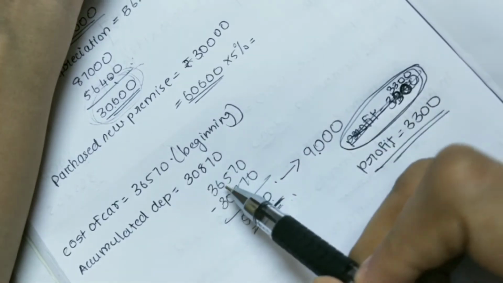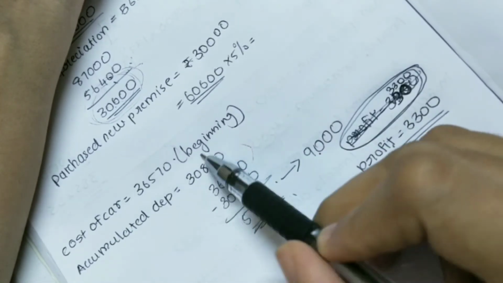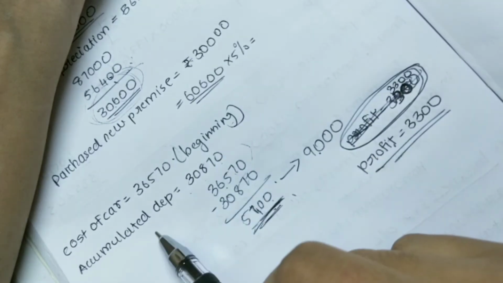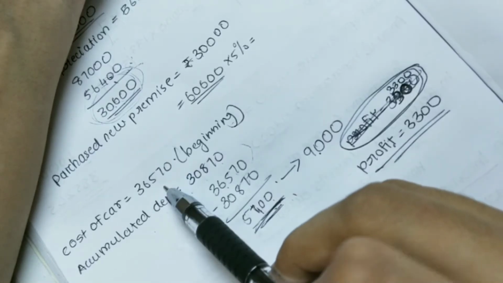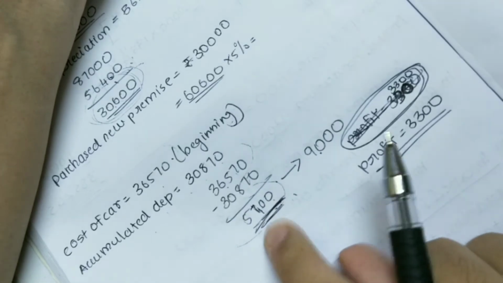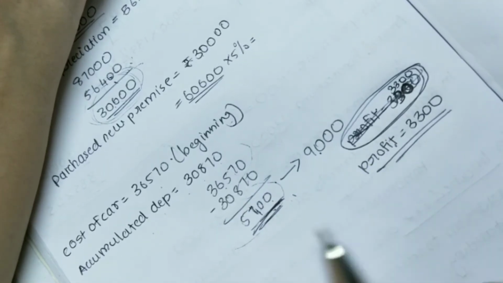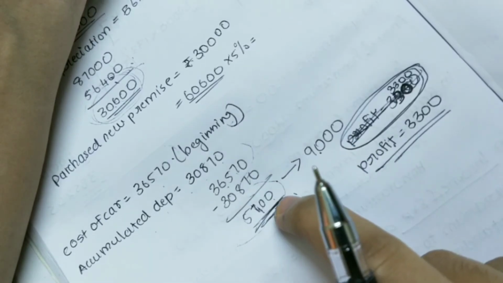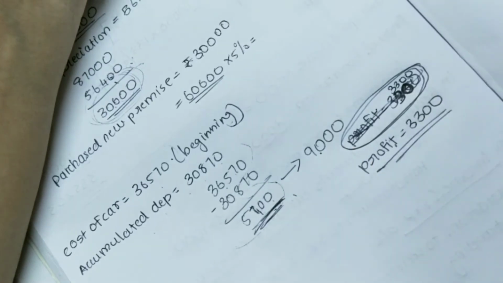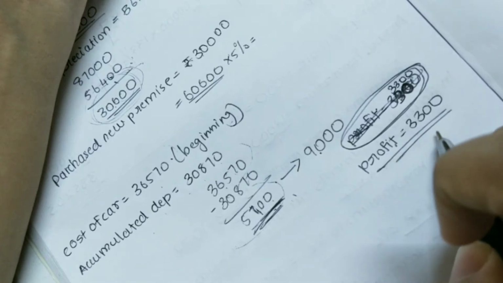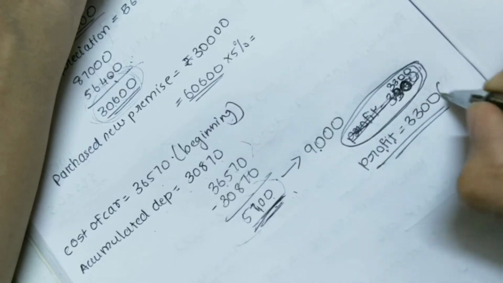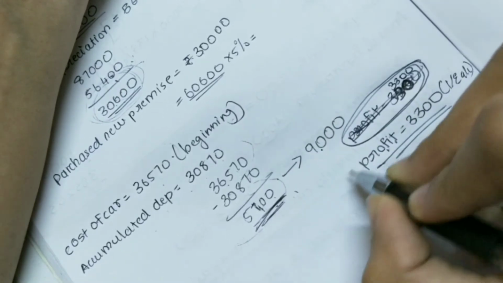The cost of the car in the beginning of the year was 36,570, and the accumulated depreciation of that car was 30,870. We subtracted this accumulated depreciation from the cost of the car, and we got the WDV, or we can say the real cost in the current year. That car cost 5,700, and we sold it for 9,000. So we had a profit there, right? So 9,000 minus 5,700, we'll get an amount 3,300. So that profit should be entered in the income and expenditure account. So that is over now.